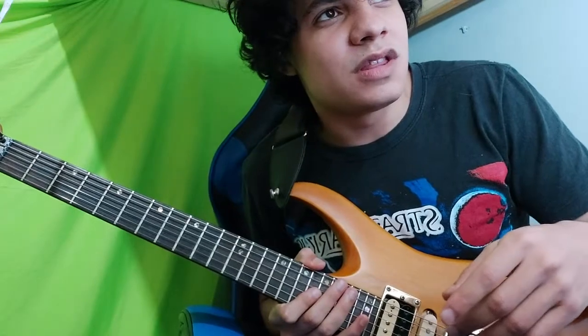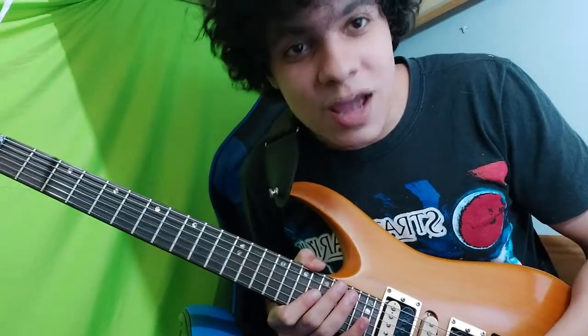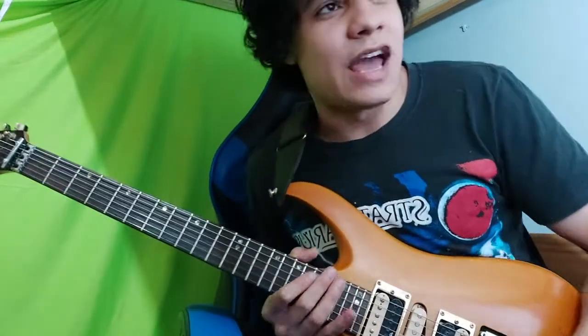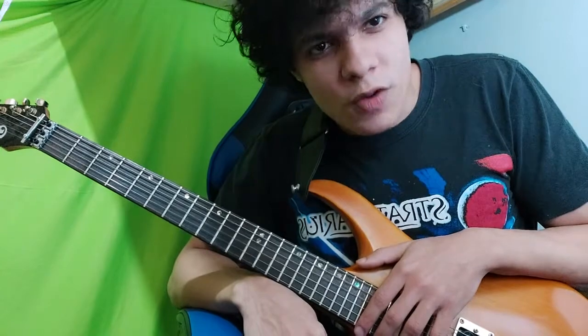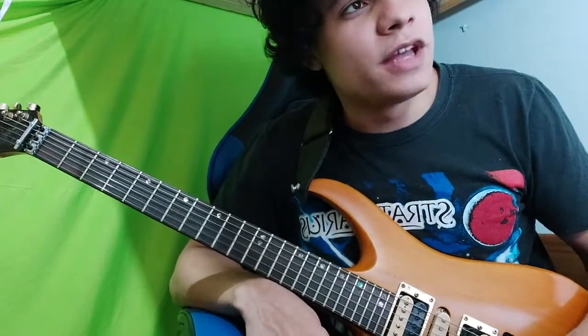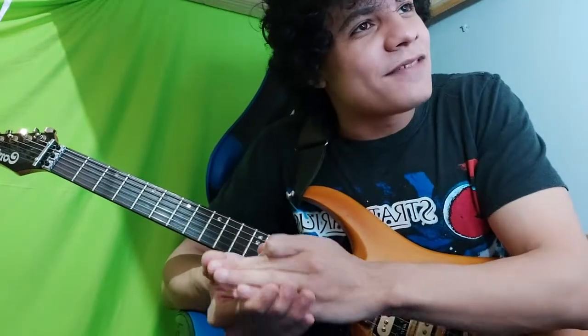So the backing track starts with a standard A minor 7. Considering the context, I would say that you can play Aeolian, but you can also play Dorian. I usually play Aeolian, and after that comes C7. What can you do on a C7 in this context?